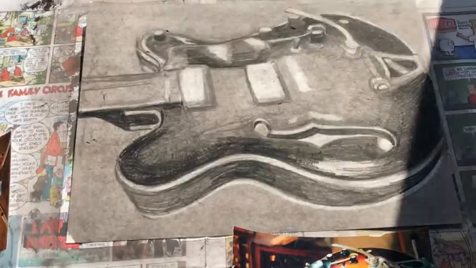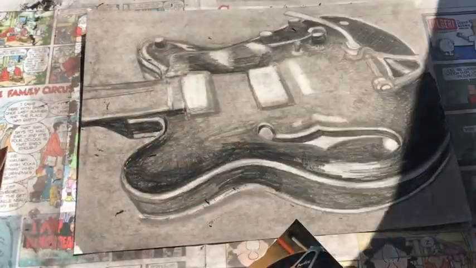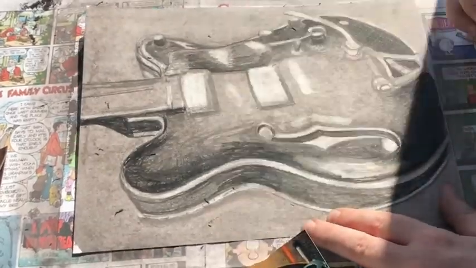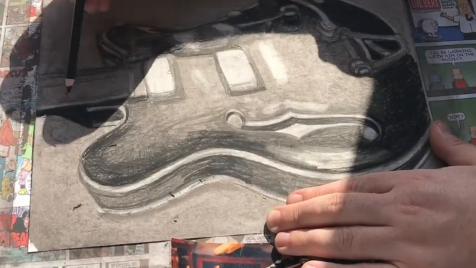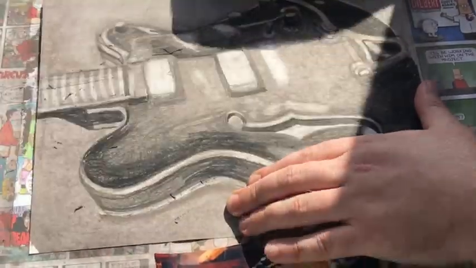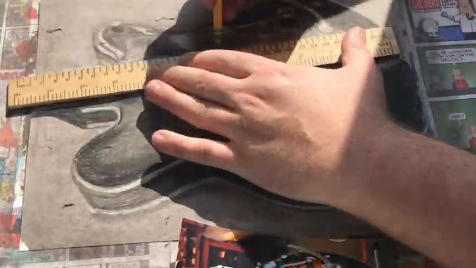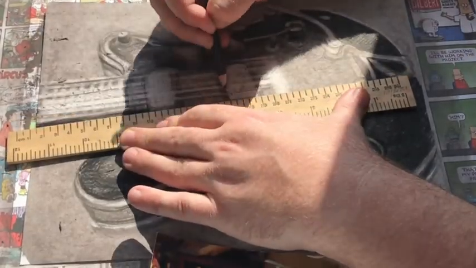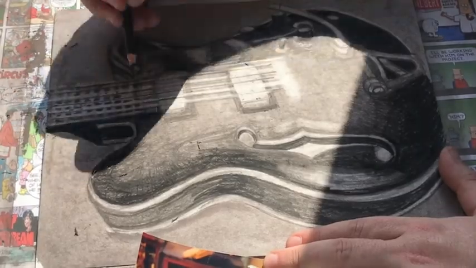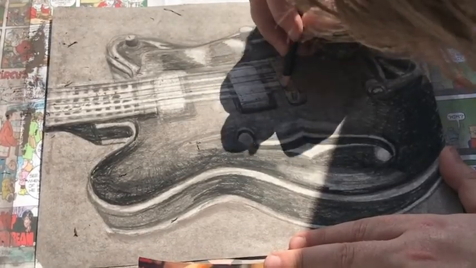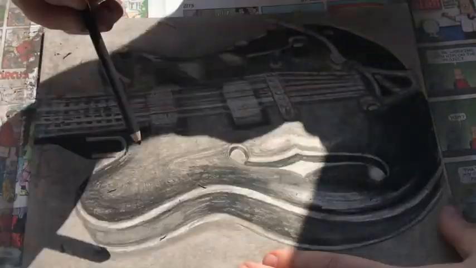Another suggestion is work from top to bottom, or from top left to bottom right, if you're right-handed, or vice versa if you're left-handed, so that you aren't going back over with your hand touching the paper. But as you can see here, now I'm pulling out the strings with an eraser, and I'm coming in and adding shadows underneath and along beside it. And I used my ruler to get that straight line with the eraser.